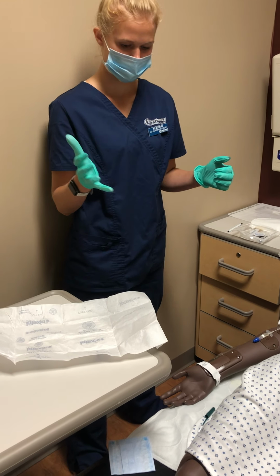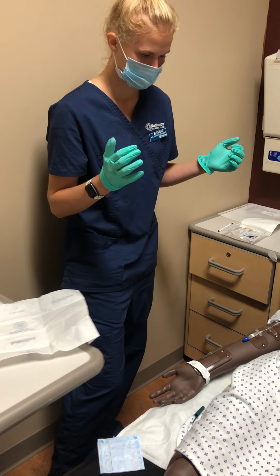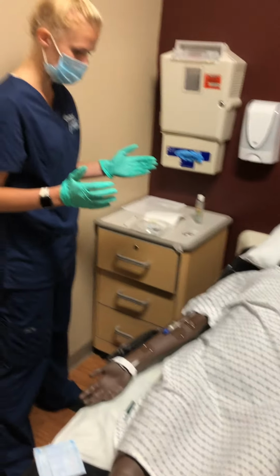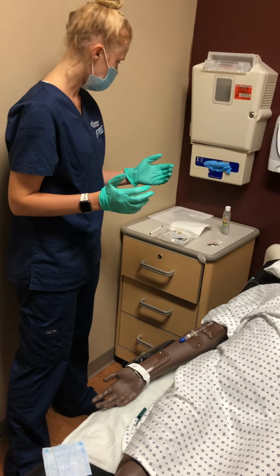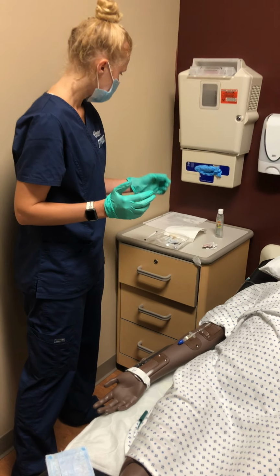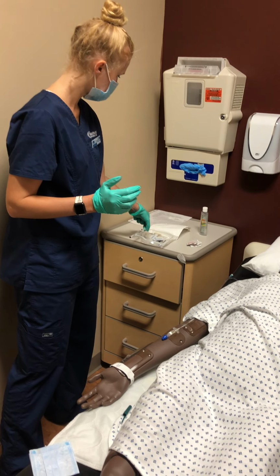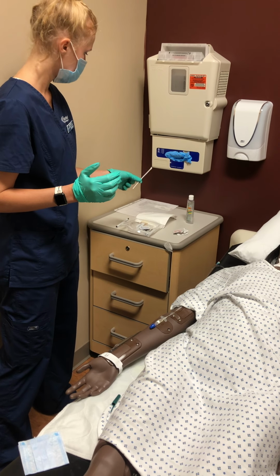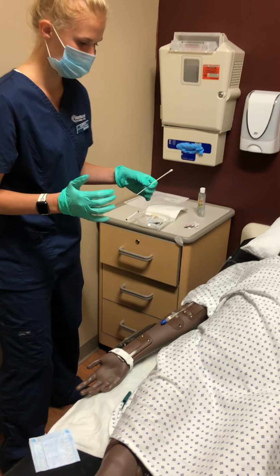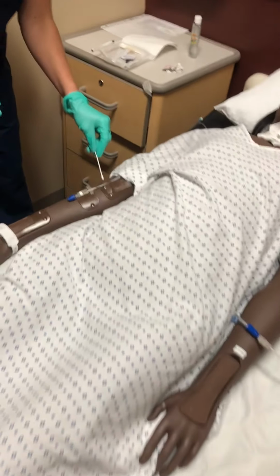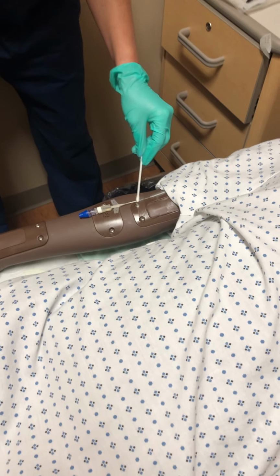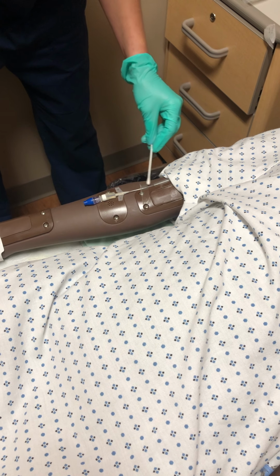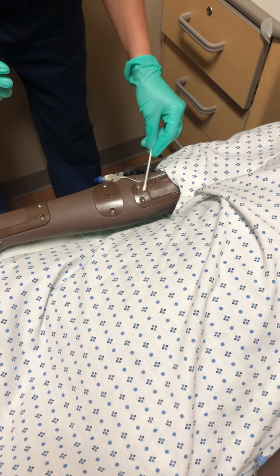Abducting your thumb the whole time. And then I'm going to go ahead and never turn my back to the sterile field. So now next what I want to do is grab... I would not touch the corner of that. You want to stay 2 inches within the line. And I'm going to go ahead and take out any of the drainage, start from the inside and go out for 30 seconds per agency policy.